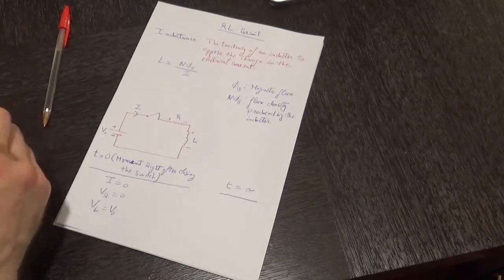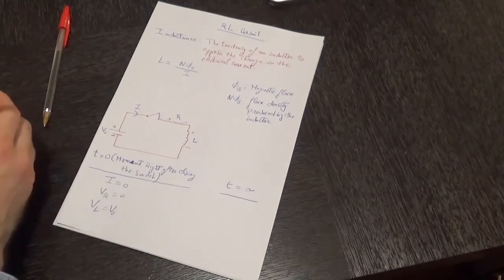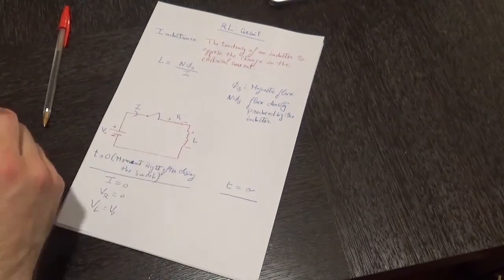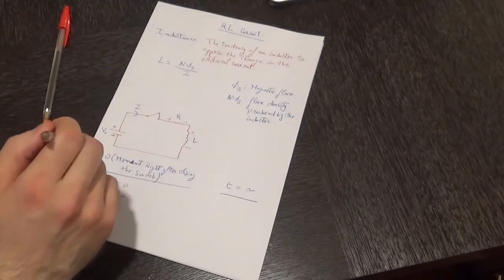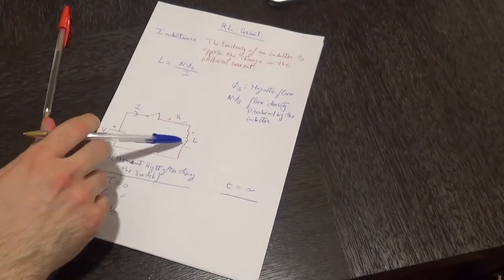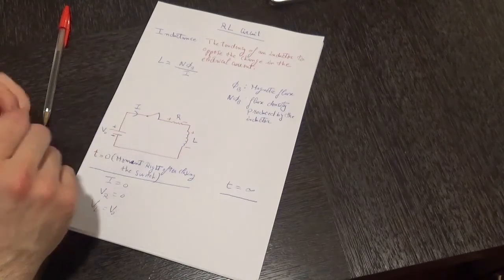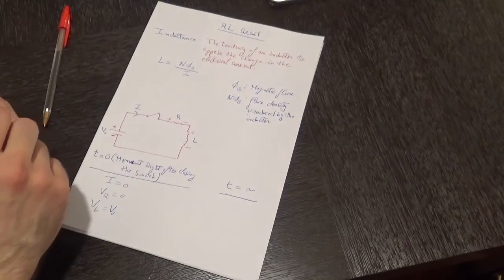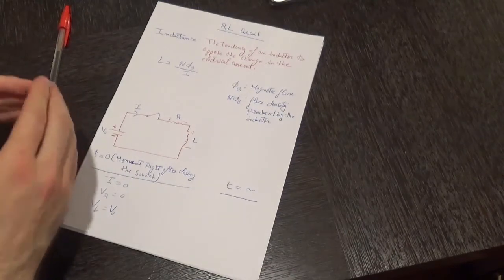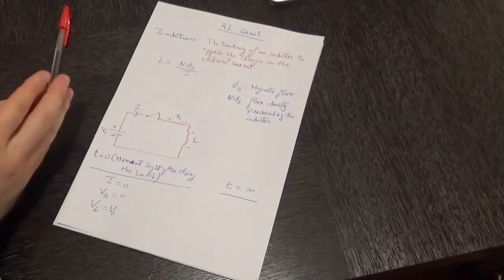However, the current flowing through the inductor is actually a time-varying current. It's constantly changing over time. So in that case, that changing electrical current is going to generate a constantly changing magnetic flux. And according to Faraday's law of electromagnetic induction, a varying magnetic flux is going to induce an electromotive force.